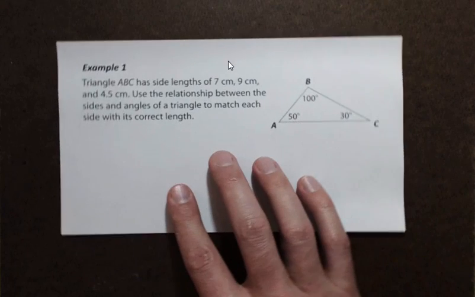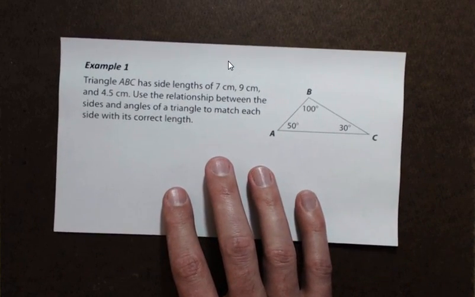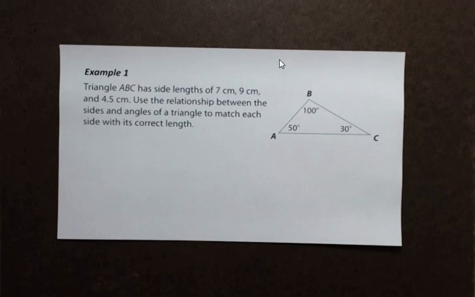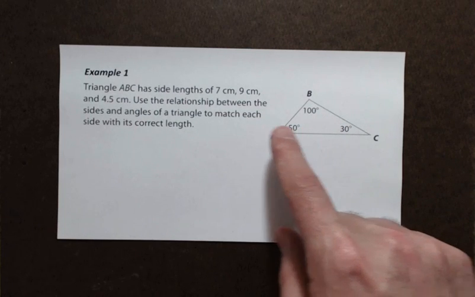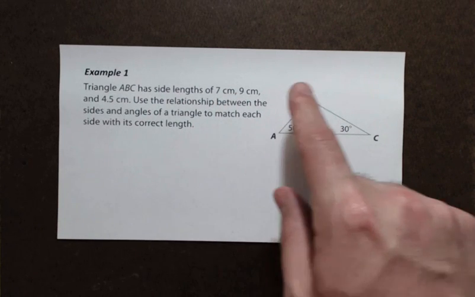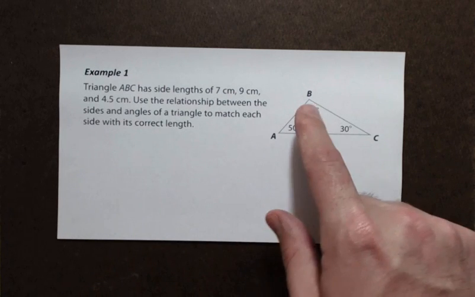Okay, so here is example 1. Now in example 1, you are given the interior angles here, and you have to determine which side goes with which angle.